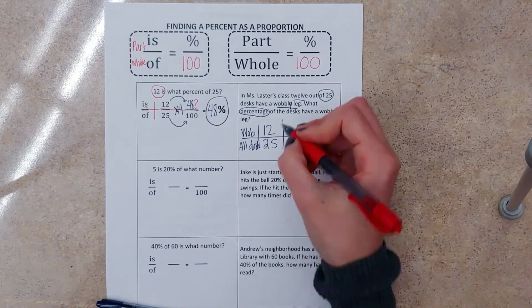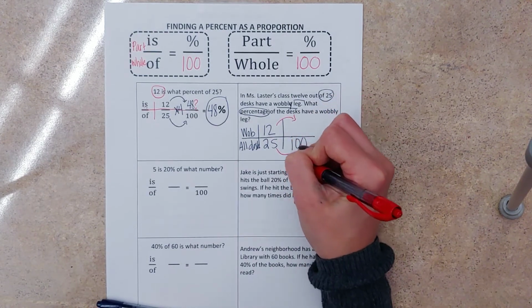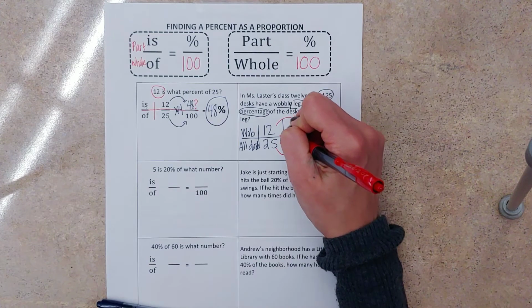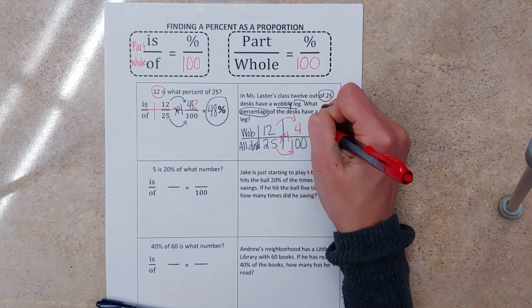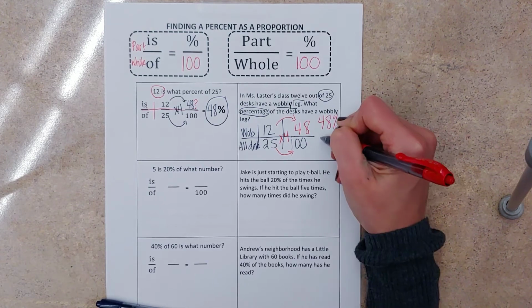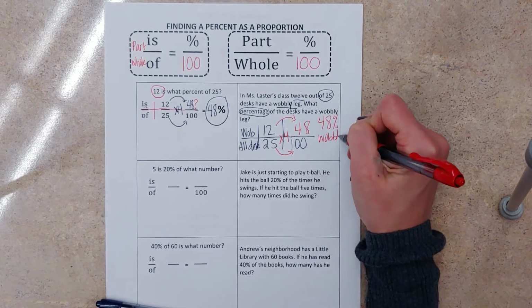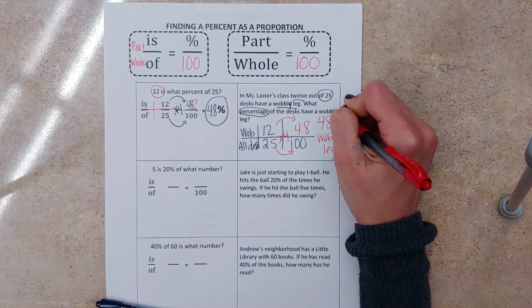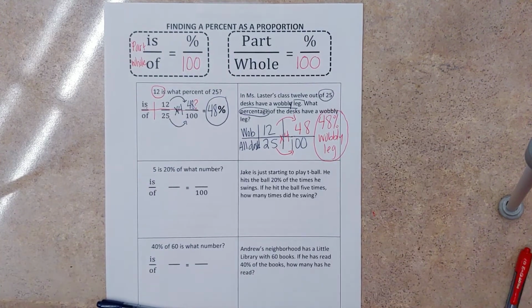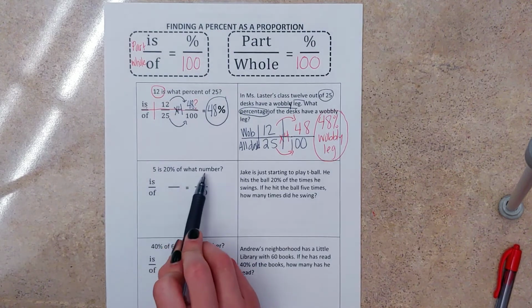And then to solve it, nothing new. Go from what you know to what you don't. Really just working with equivalent fractions. So 48 out of 100 gives us 48% that have a wobbly leg. Okay, even our next one. 5 is 20% of what number?